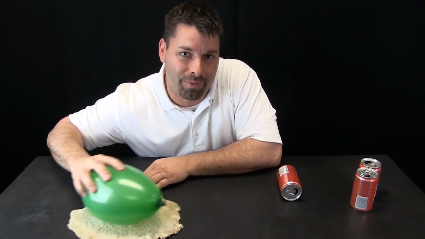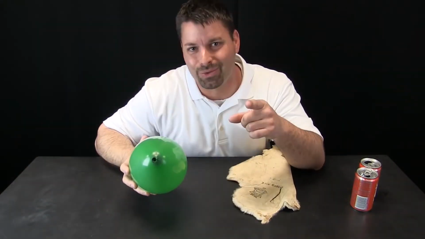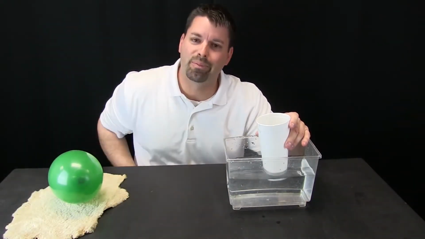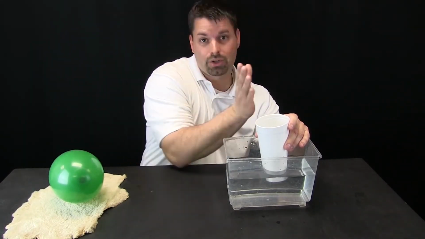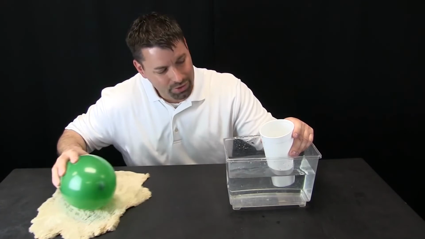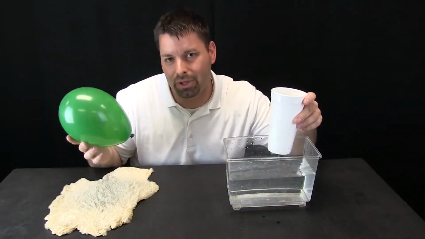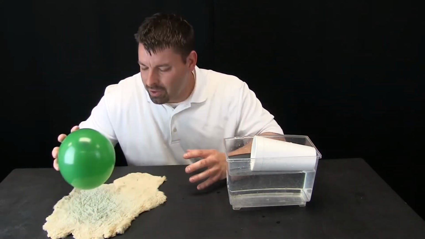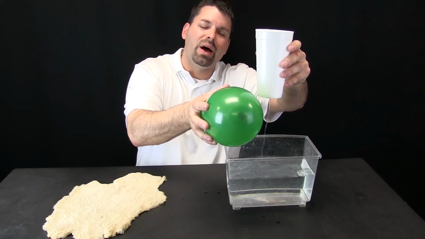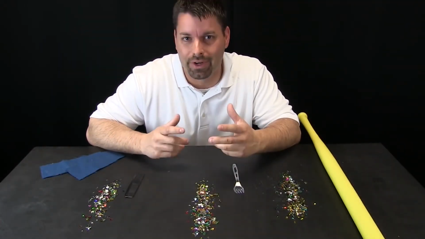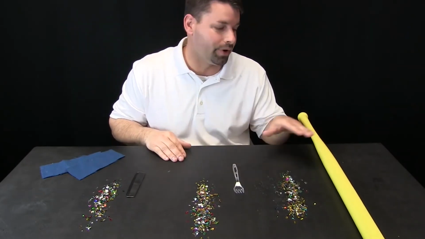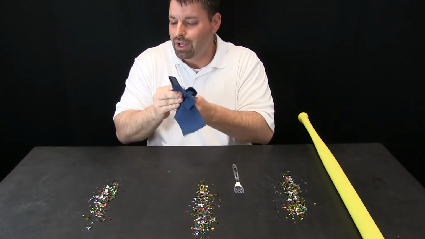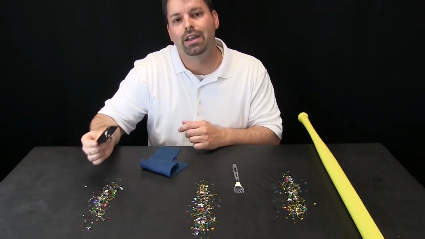If an object has more positive particles than negative particles, it has a positive charge. And can you guess what will make an object have a negative charge? Well, it's the opposite. If an object has more negative particles, then it has a negative charge. Static electricity is a buildup of positive or negative charge in an object.